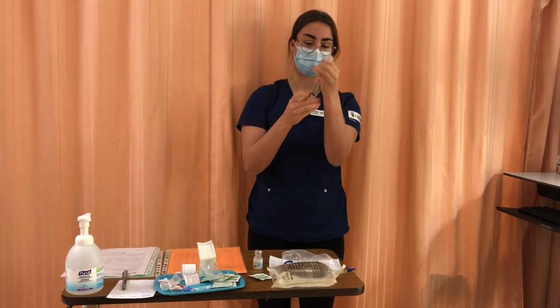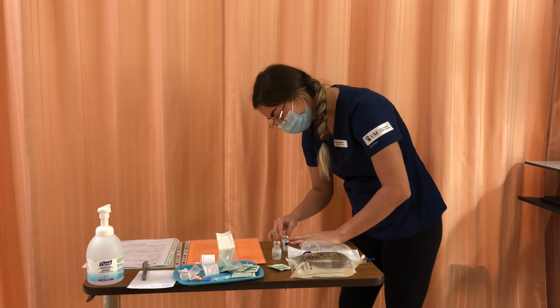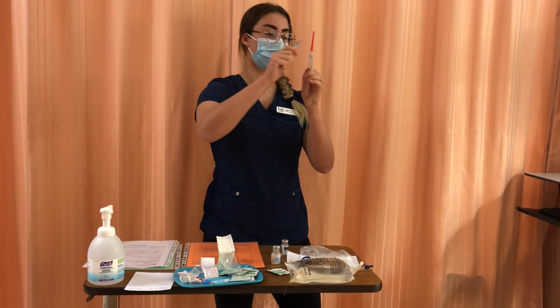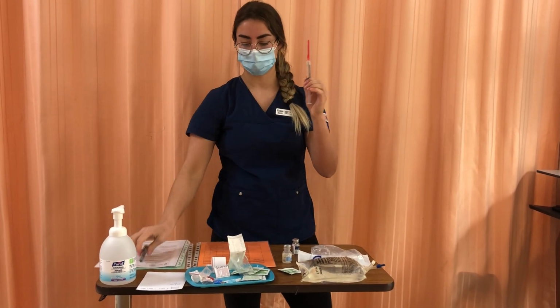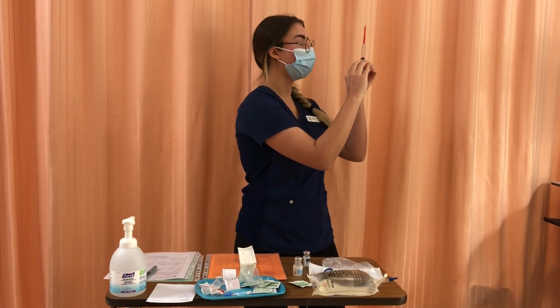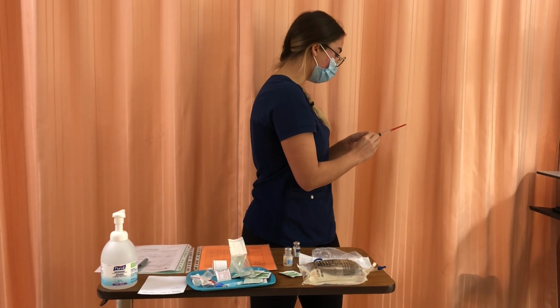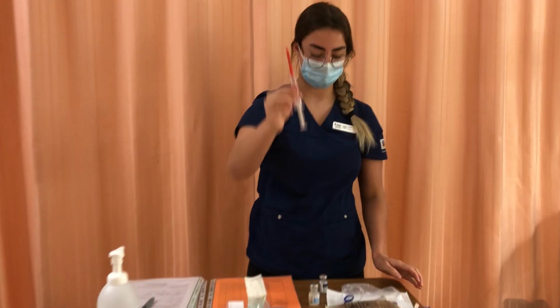So I'll pull a little bit of excess to account for bubbles. I'll recap, pull back and tap out any bubbles that I have. Over the med waste container, I'll make sure that I have my 4 milliliters. I see a blend, so I have it there. Okay, this is a test.